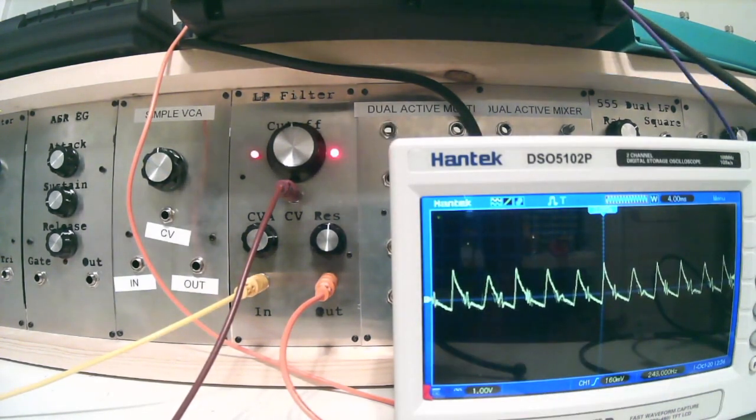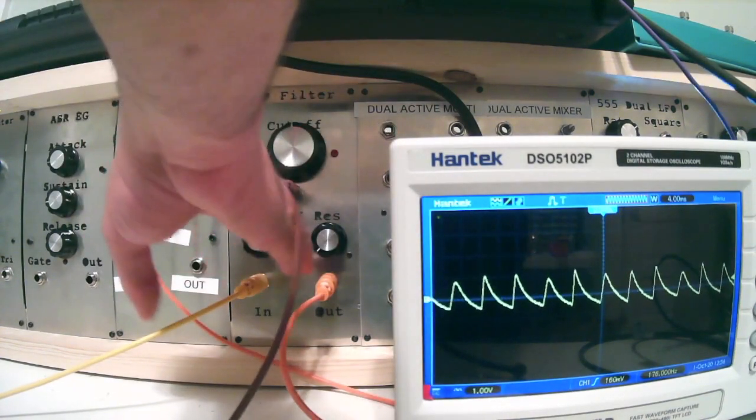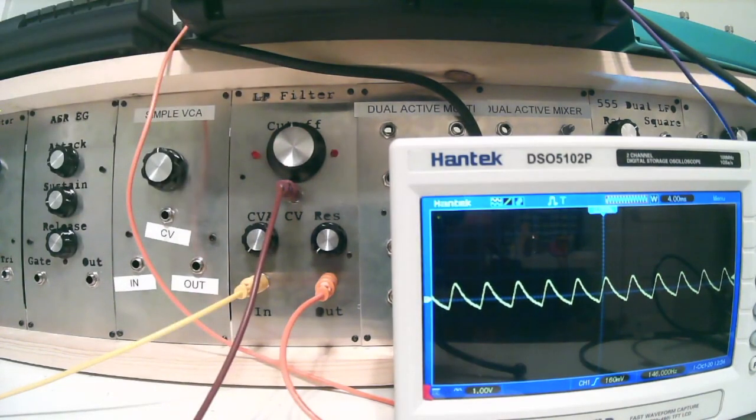So those are some basic patches on this low-pass filter. In the next one, I'll go into probably an LFO or an envelope. We'll see.